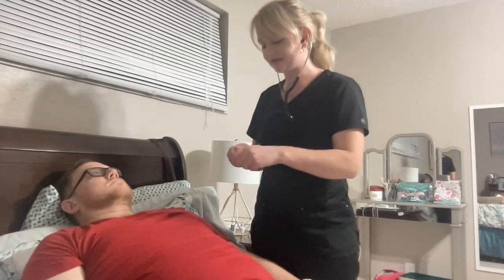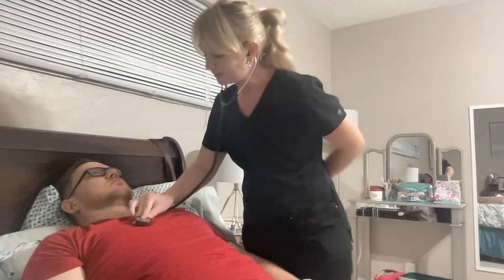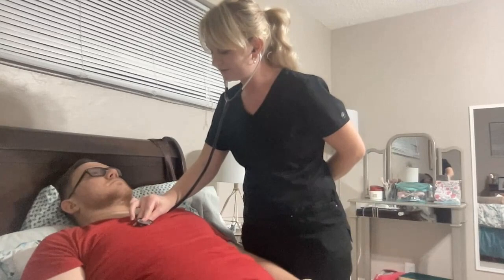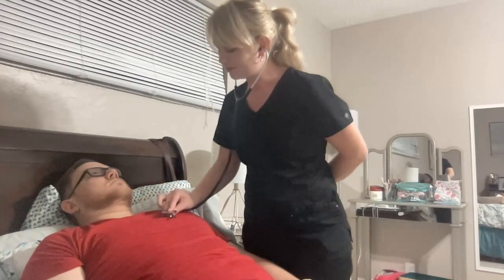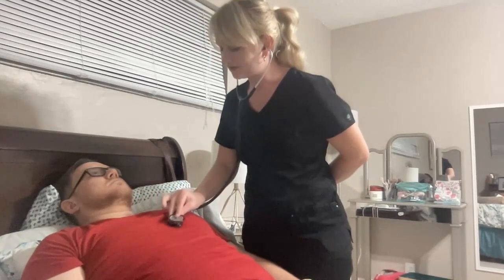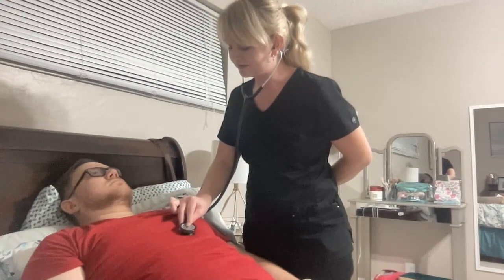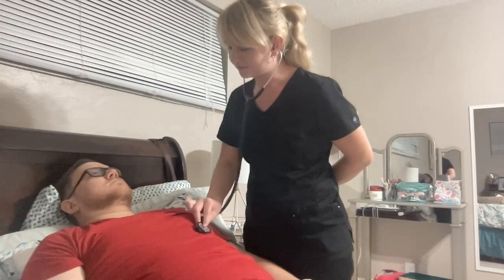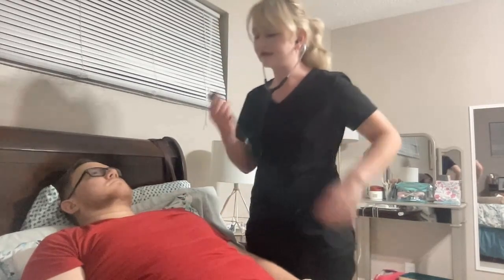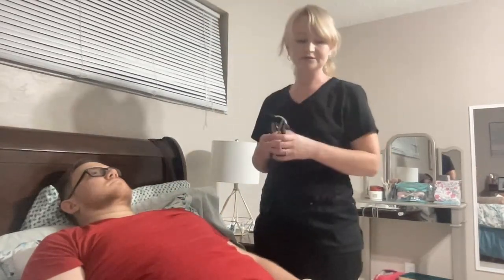Now switching to the bell of my stethoscope. Again, aortic, pulmonic, Erb's point, tricuspid, and the mitral. And no murmurs were heard upon auscultation.